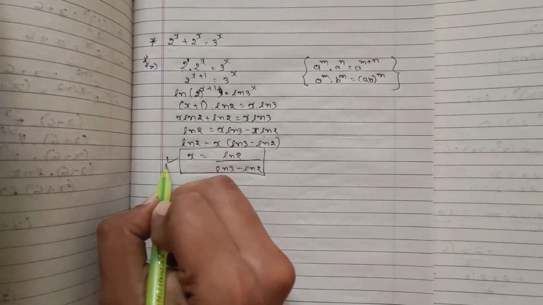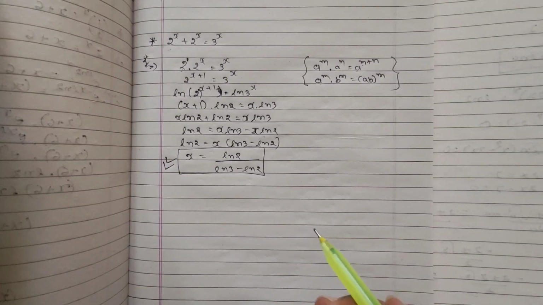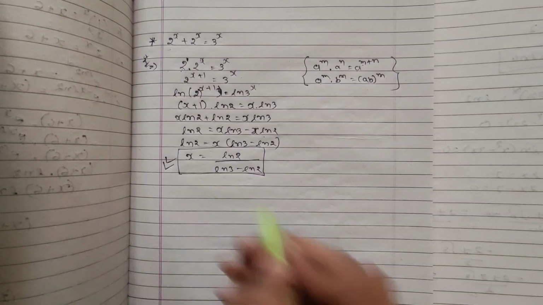This is the real answer. This answer is real, but what about the complex part? We can also get this answer in complex form. But before solving the complex part, we will apply another method by which we can get this real answer.